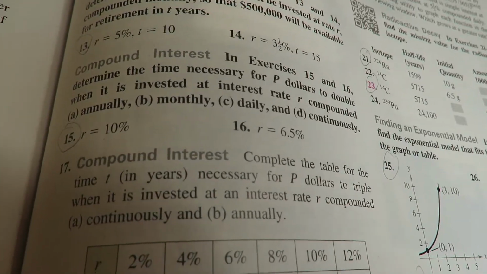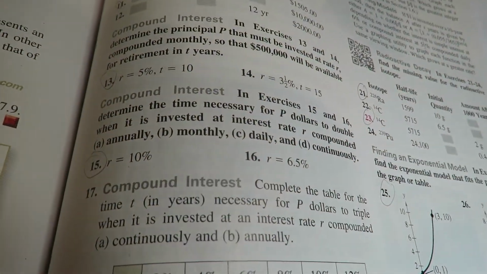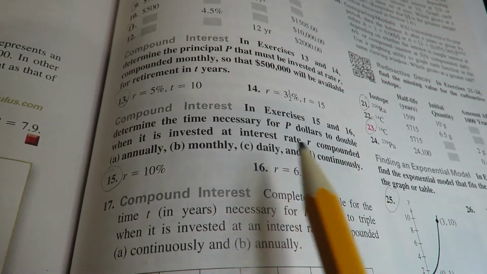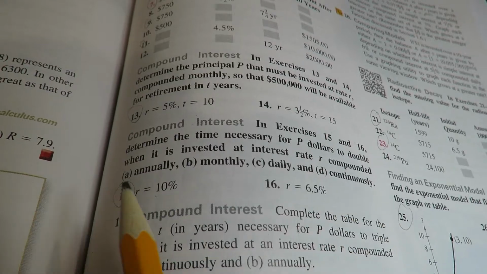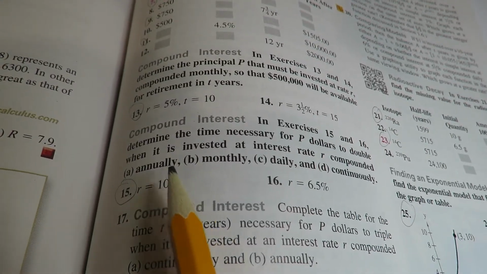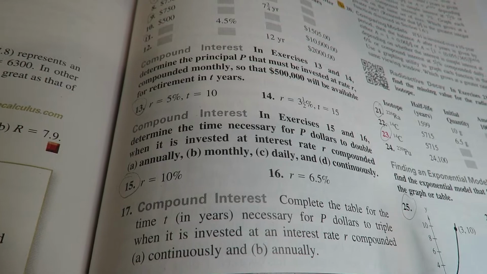Hi pre-calc. We're going to do number 15 here. So the money is going to double. It's invested at 10%, and then they want all these different variations for N: annually, monthly, daily, and continuously.